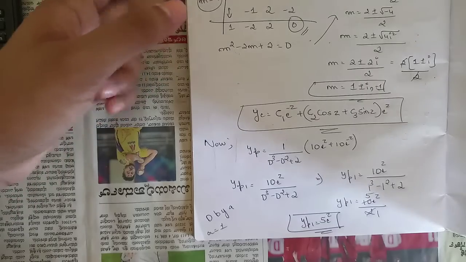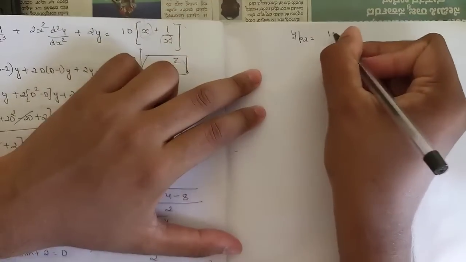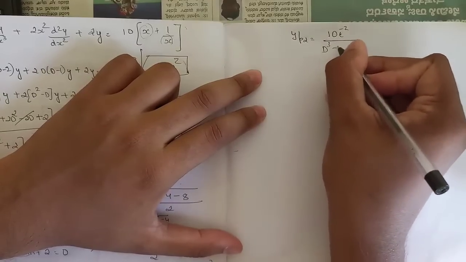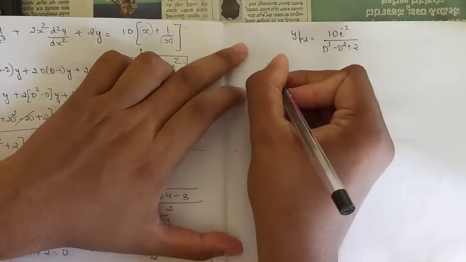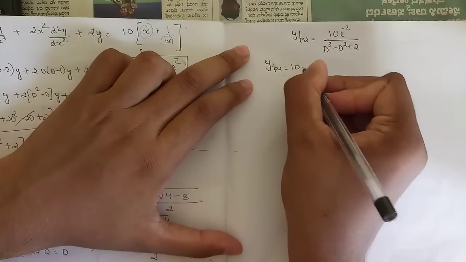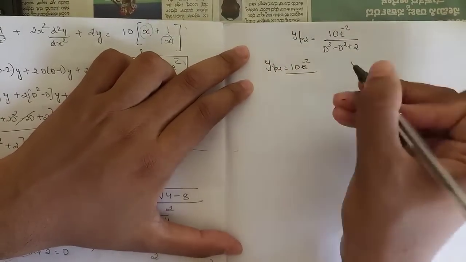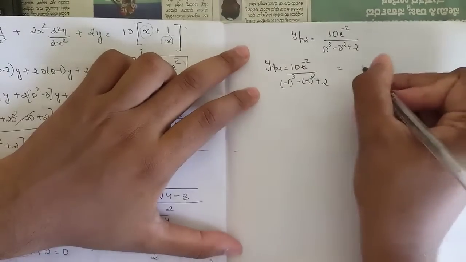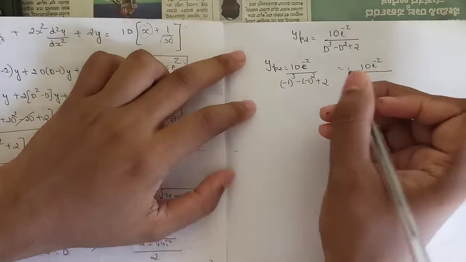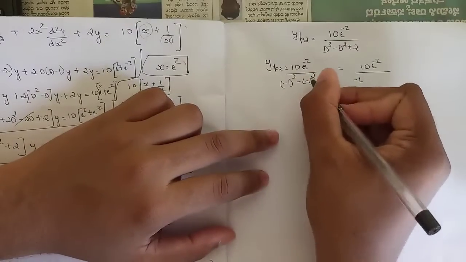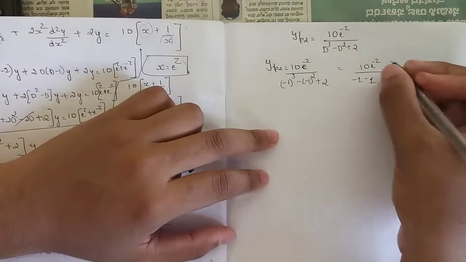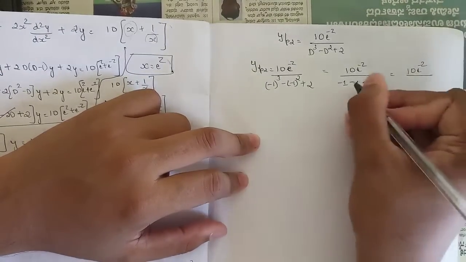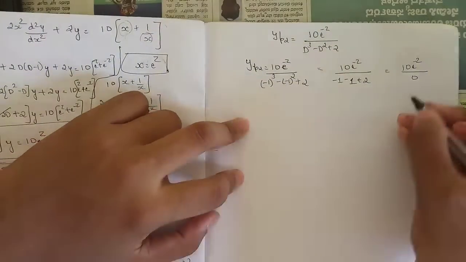Okay, so now similarly find yp2. The second term for yp2 is 10 e power minus z divided by D cube minus D square plus 2, where the value of a here now is minus 1. So 10 e power minus z divided by minus 1 cube minus minus 1 square plus 2, that is equal to 10 e power minus z divided by minus 1, minus 1 square is plus 1, plus 2. So you get 10 e power minus z divided by minus 2 and plus 2 is 0. So you got here 0.